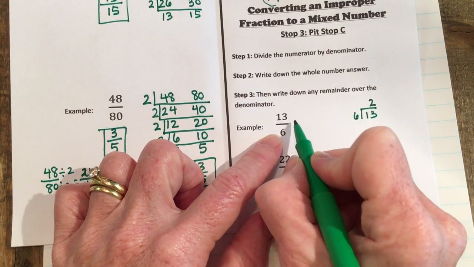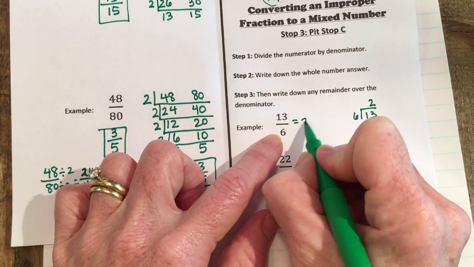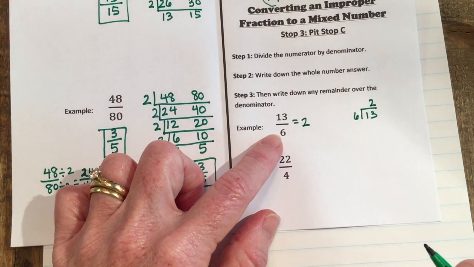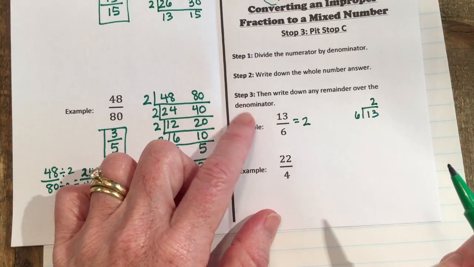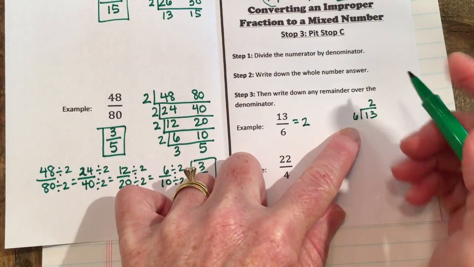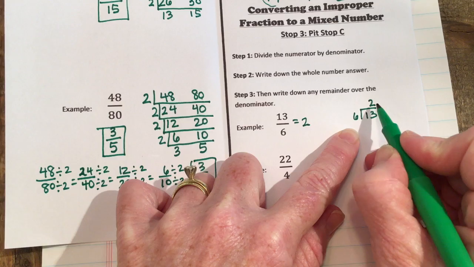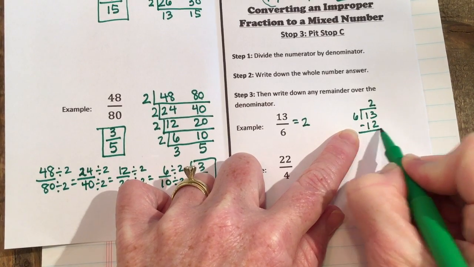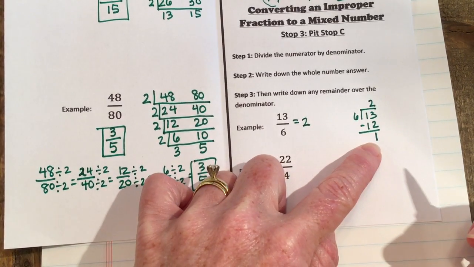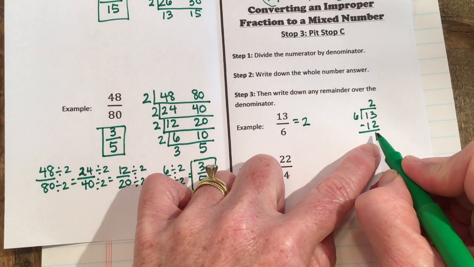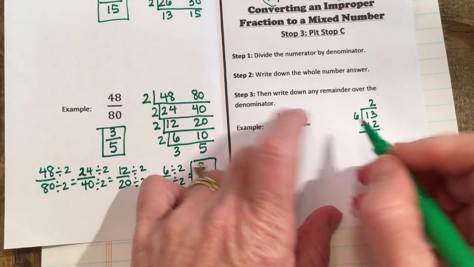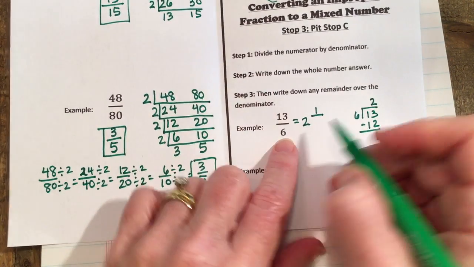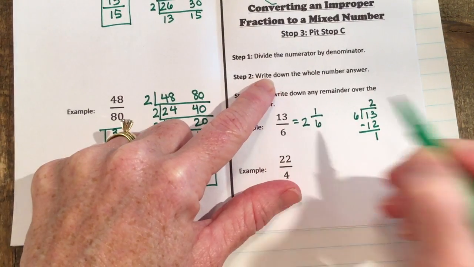So we're going to write down the whole number. So we know that our whole number is 2. And then we're supposed to write down any remainder over the denominator. So we need to find our remainder. We divided 6 into 13. It went 2 times. I'm going to subtract and get 1. So my remainder is 1. And so this 1 becomes the numerator in the mixed number. So this 1 I'm going to write over the denominator I started with.